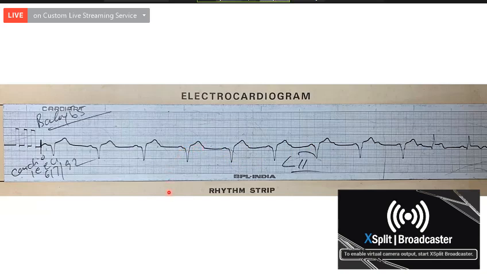But your statement that it is 2:1 conduction may not always be correct, because the PR interval is becoming shorter and shorter, and the P has gone through the QRS. Yes, sir. So what do you think it is? Isorhythmic AV dissociation. No. In isorhythmic AV dissociation, you can have only one P wave. Here there are two P waves.